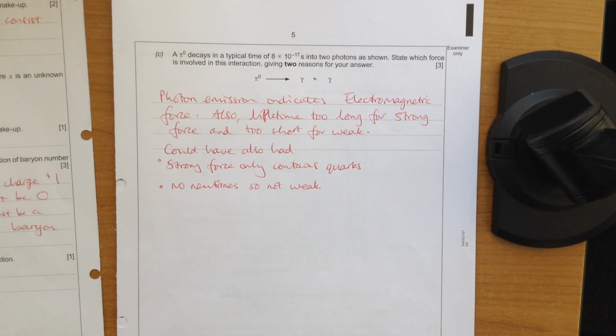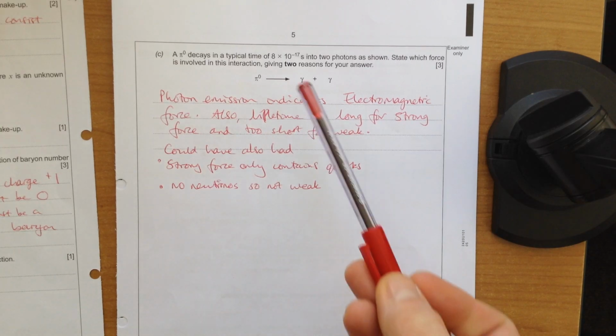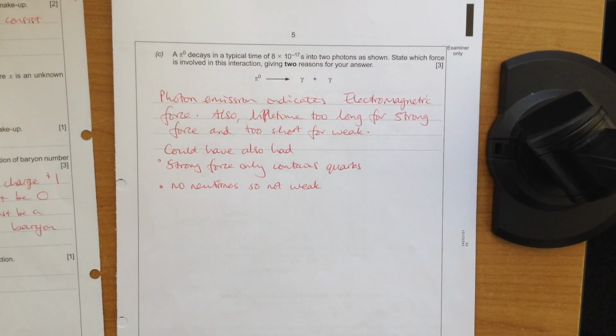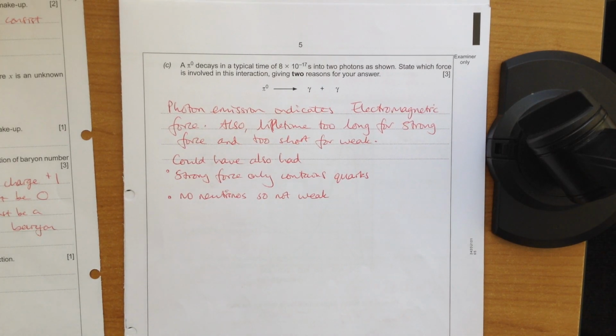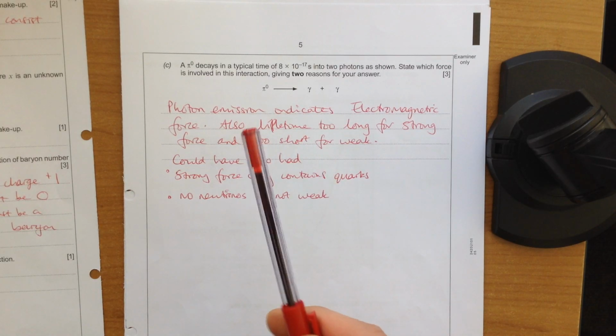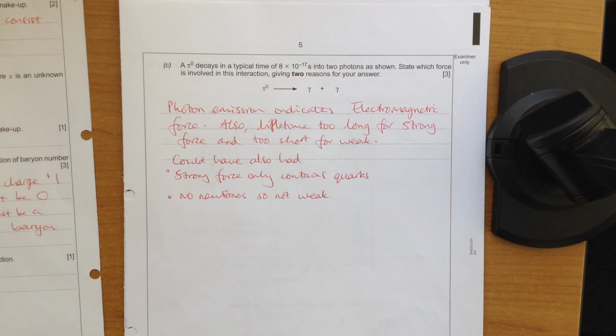They tell us that the meson decays in 8 times 10 to the minus 17 seconds into 2 photons. There they are, there's my 2 gammas. State which force is involved, giving 2 reasons for your answer. Right? So there was 3 or 4 reasons you could have given. You've only asked for 2. So 1 mark for saying it's the electromagnetic force, and then another mark for saying photon emission is 1 reason for electromagnetic.